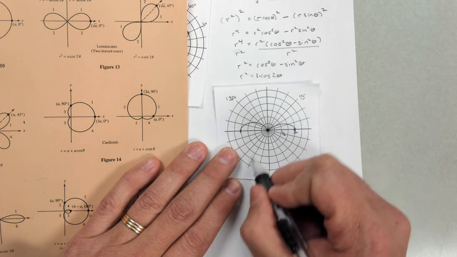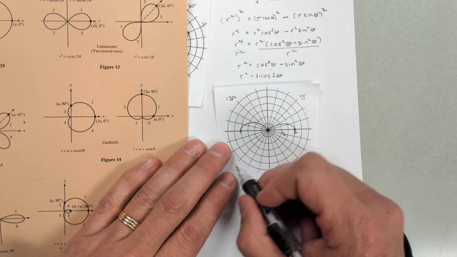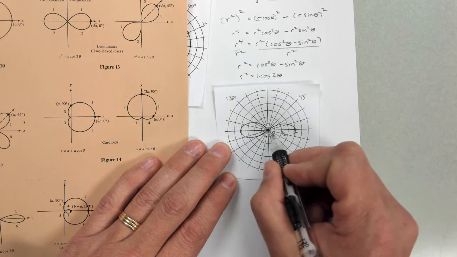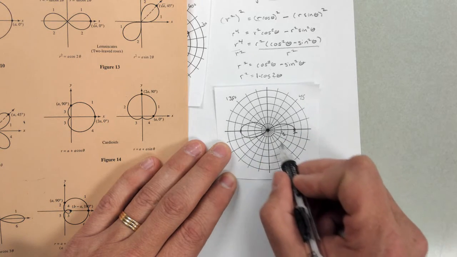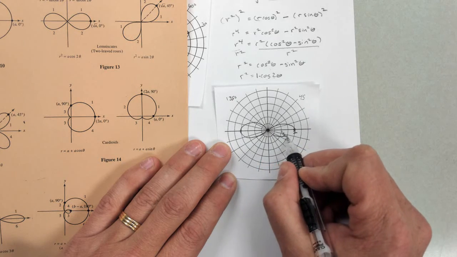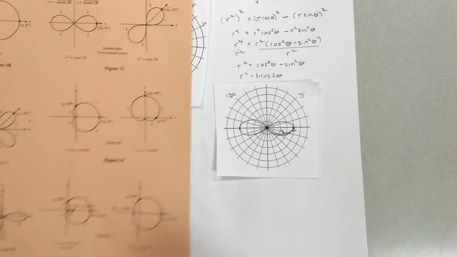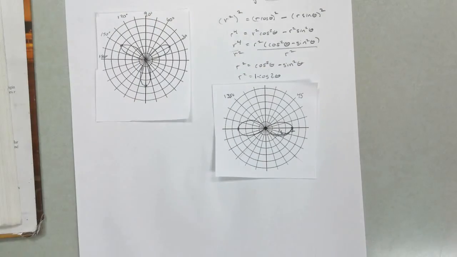I think I just make sure we don't go past the 45s. That's terrible. You get the idea. Just has to have the right qualities. Okay.